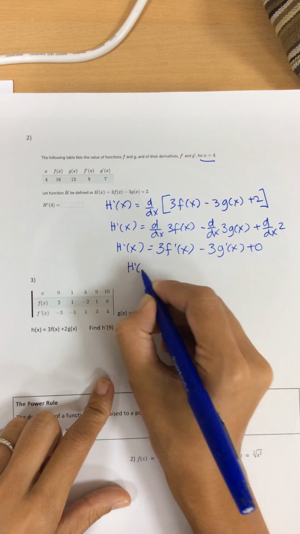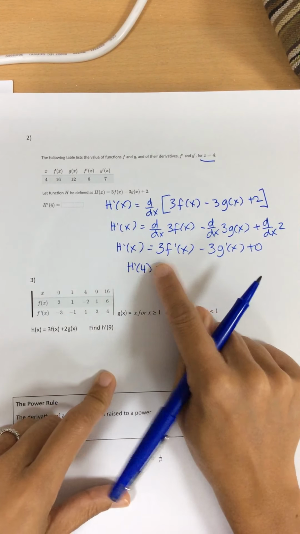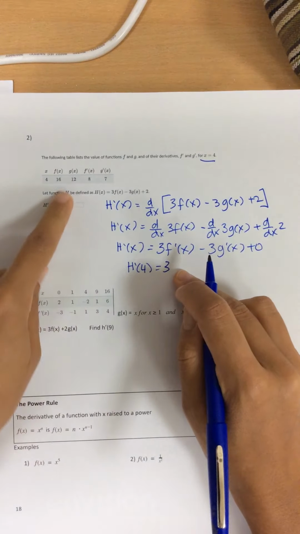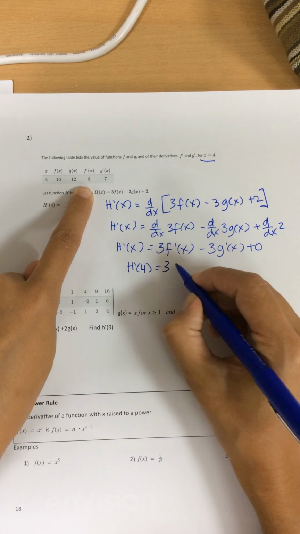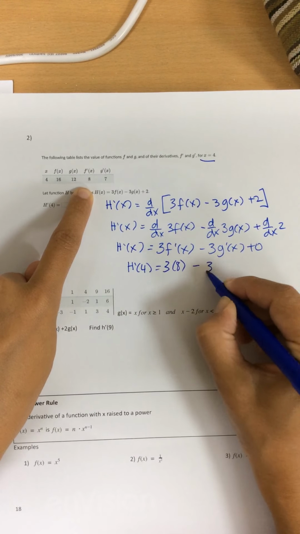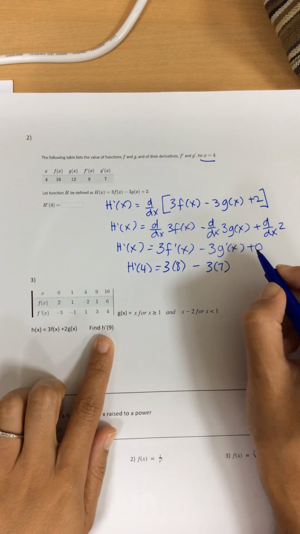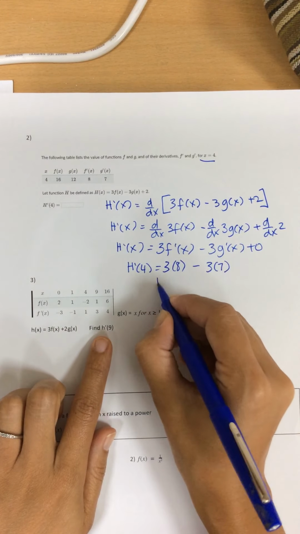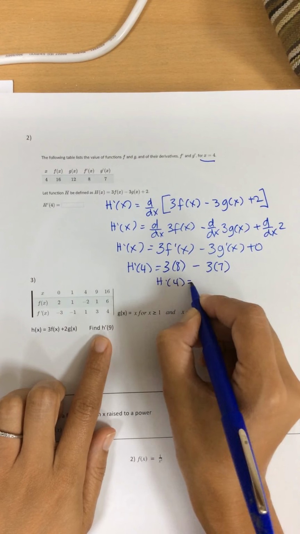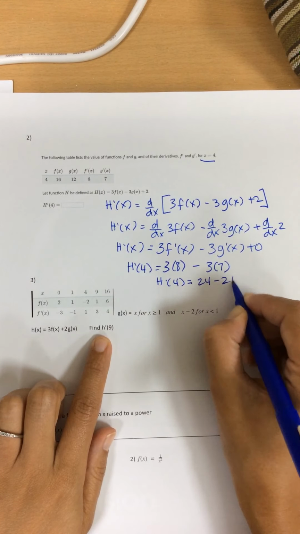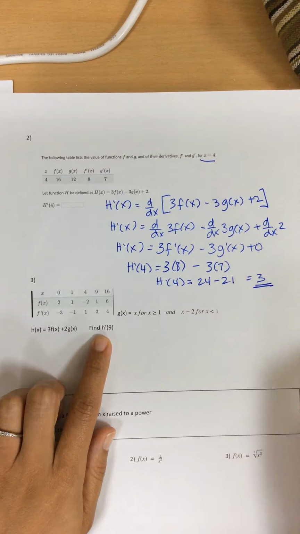So now if I'm trying to find h prime of 4, 3 times f prime of 4 is 8 minus 3 times g prime of 4 is 7. So that means h prime of 4 equals 24 minus 21, which is 3. Here's our answer.